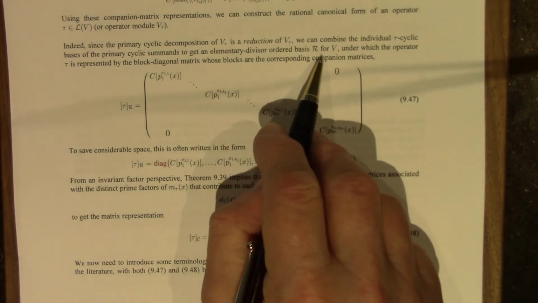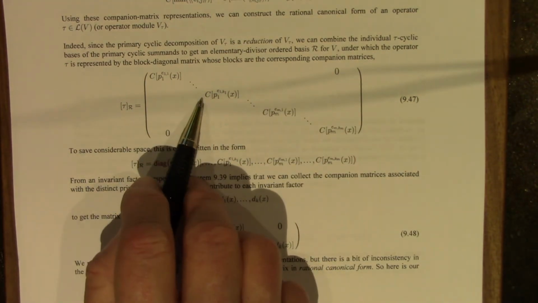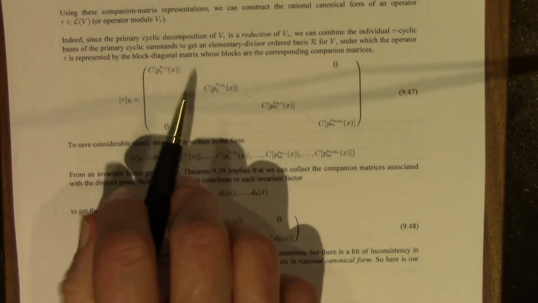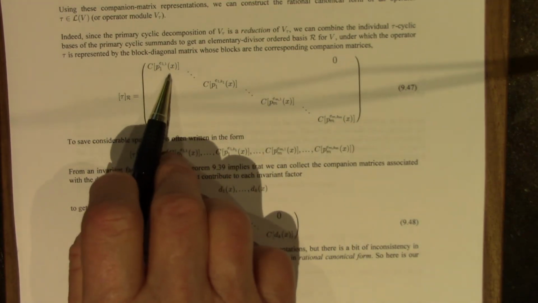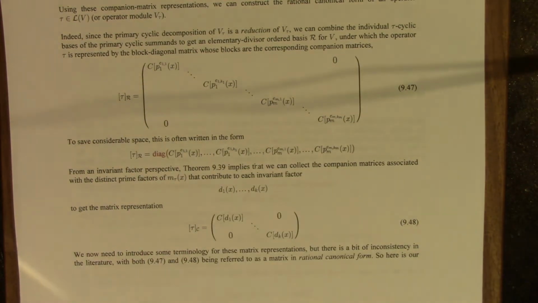And under that basis, the matrix representation of tau is block diagonal, and the diagonal blocks are the companion matrices of the elementary divisors.